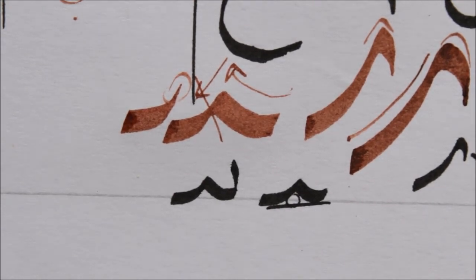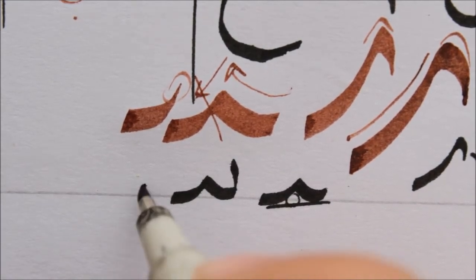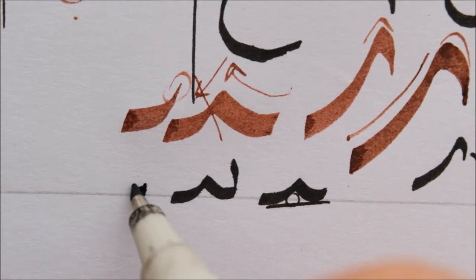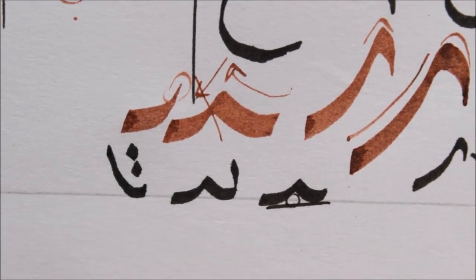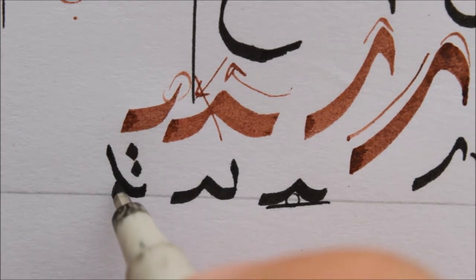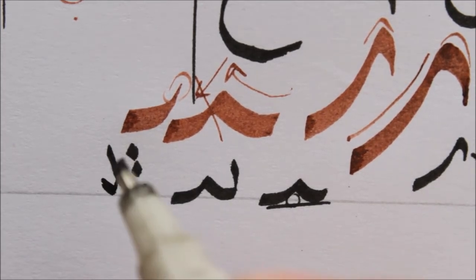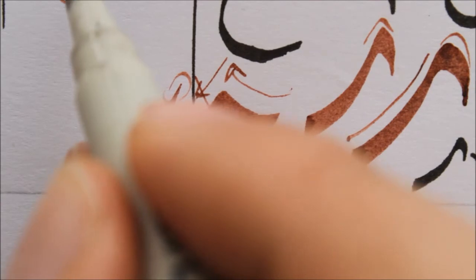Then we have one that is based on the high one, the 2 point one. There's some connection here. It goes up to the left. It's like the dal, as if there's a dal connected here. Then we take it down a bit, then do this very small nudge like this one up here.